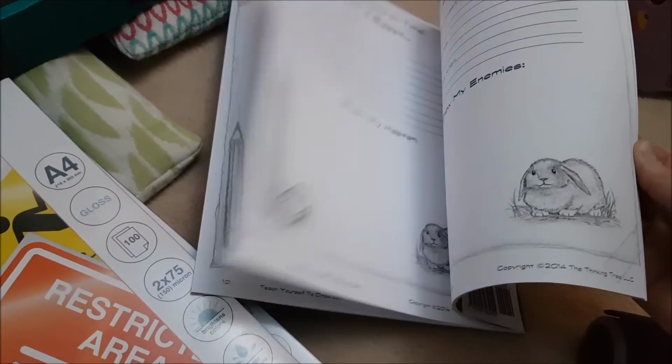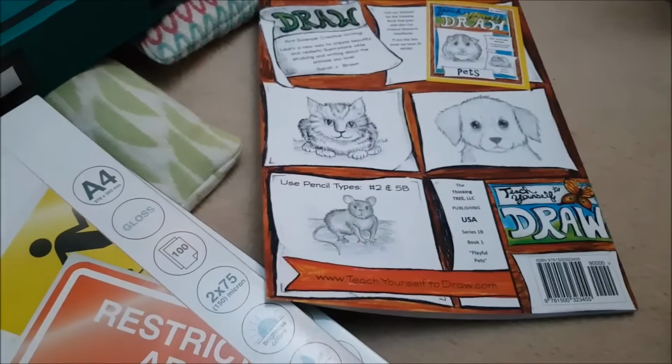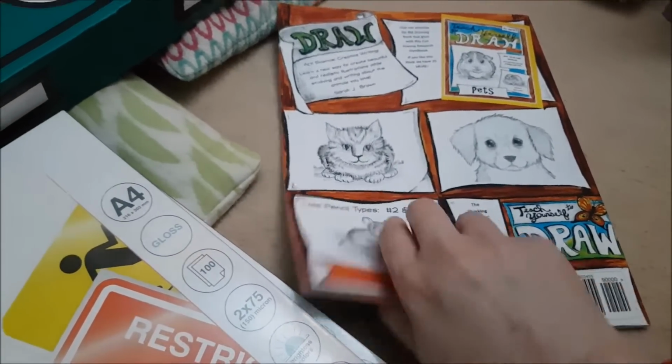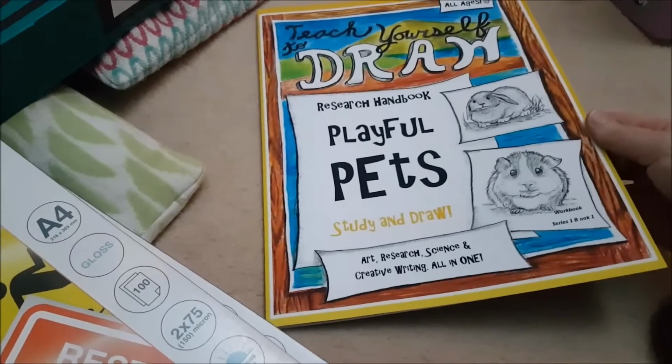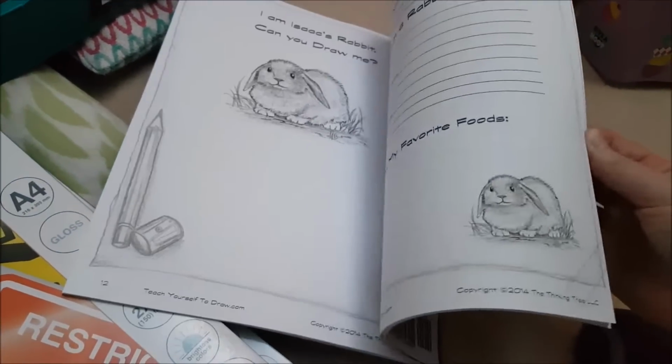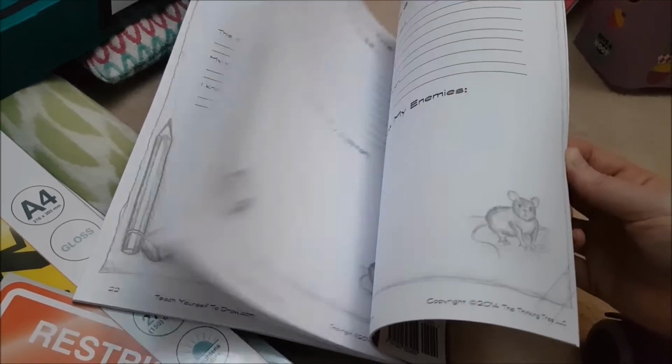Is it from the Thinking Tree journal? Let's just check. This is teachyourselftodraw.com, but I'm sure I saw it on the Thinking Tree journal company's website. So yeah, that looks really good. They have lots of different themes. So I got here the pet one.